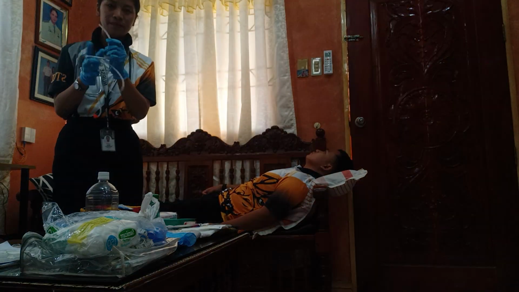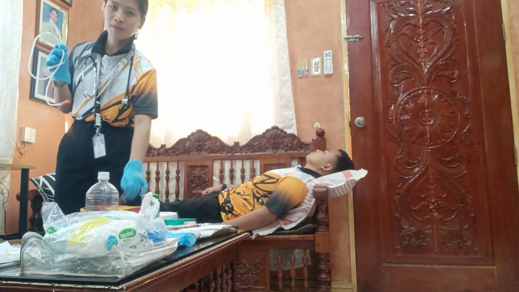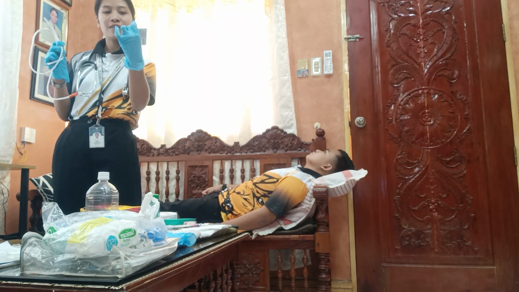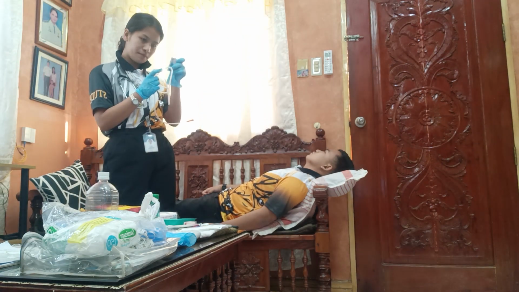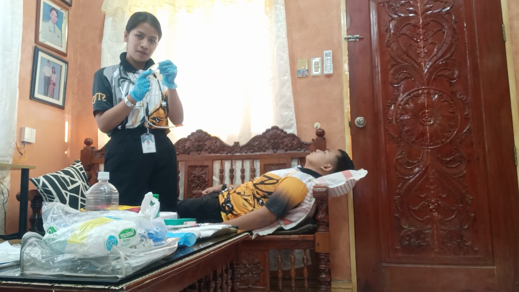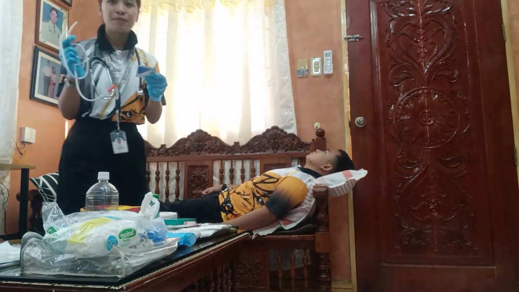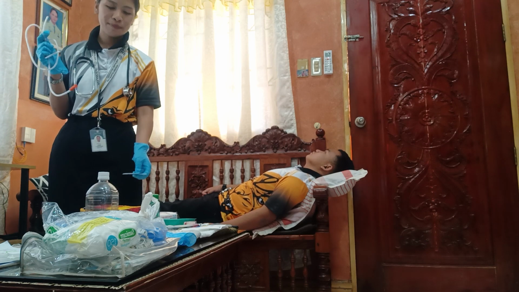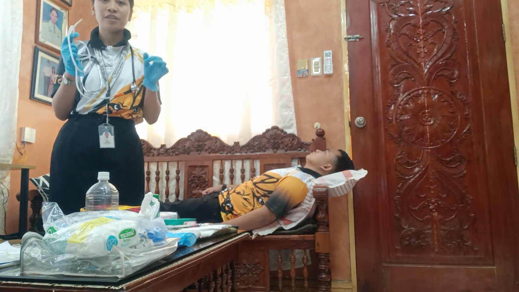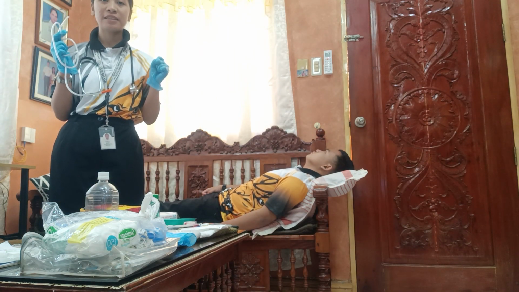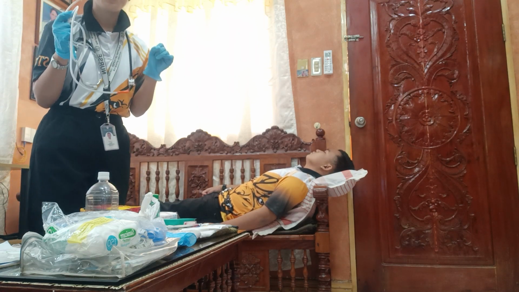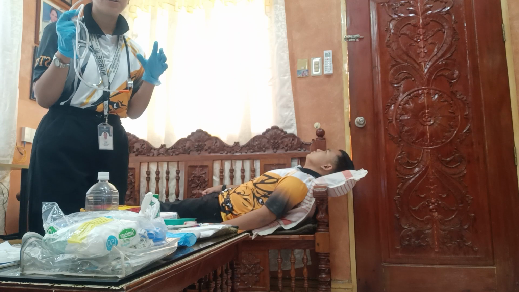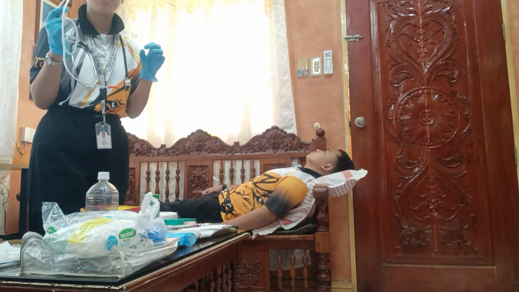Ito po yung tip po ng tube, tapos ito po yung gamit natin. Personal lubricant, water-based. For the rationale of this po, lubrication reduces the friction and facilitates the passage of the tube into the stomach. Water-soluble lubricant po will not cause pneumonia.